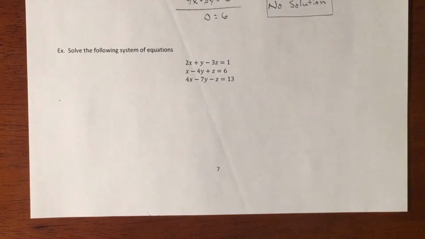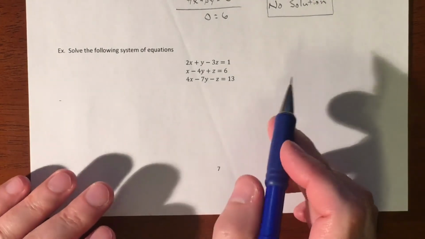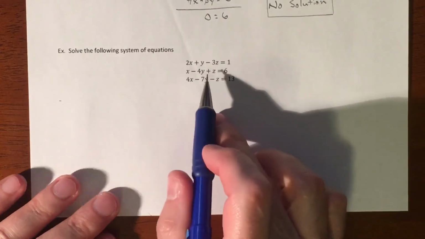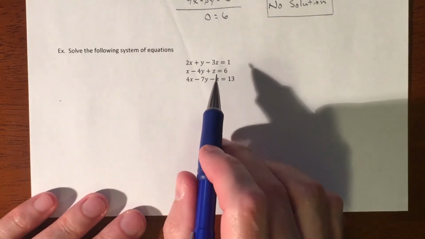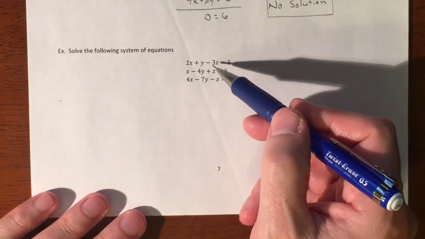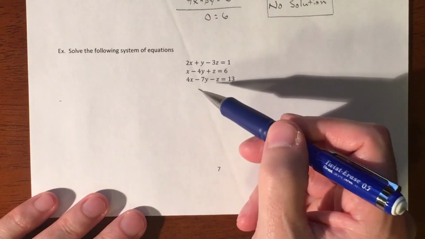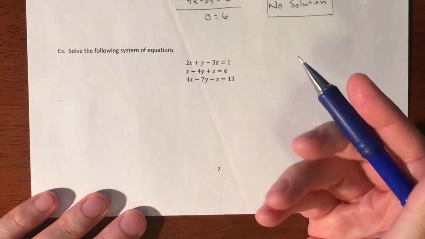All right, in this next example, we are going to be solving a system of equations in three variables. Three equations, three variables, and we're going to be using elimination. We'll try and combine some things together. We're trying to cancel a variable out, and it doesn't really matter which one you choose, but you're going to have to do it twice.